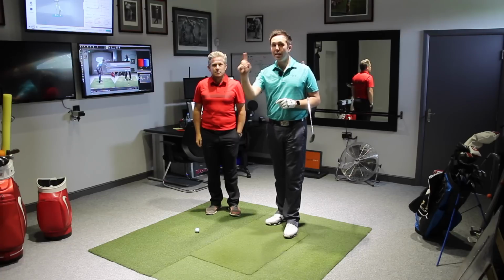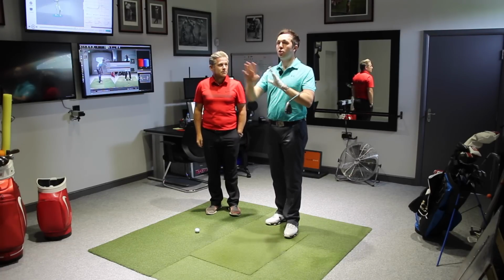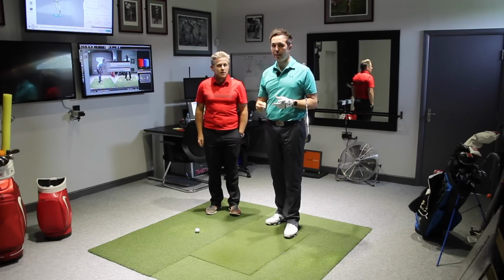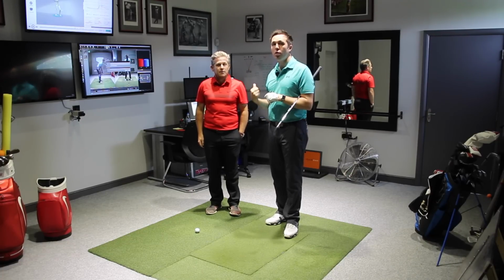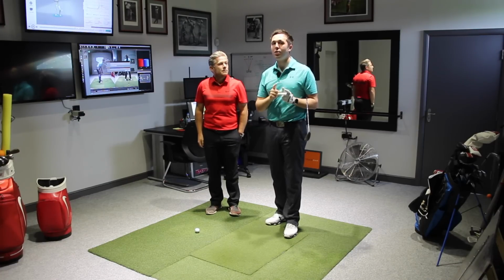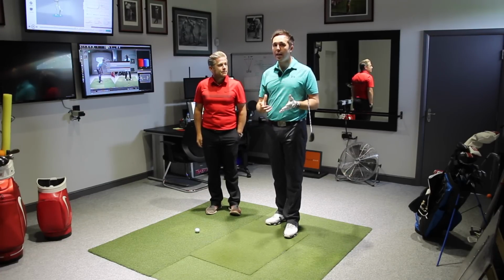We've turned off the simulator, or the projector, so we can't see the shot. Also turned off the TV so I can't see it. But I'm going to record the computer to show you when I hit the golf shot and see how close I can get to those numbers. So it's as close to a blind test as we can get.